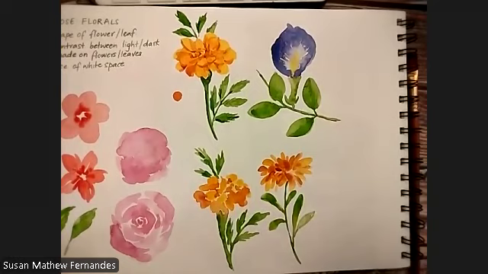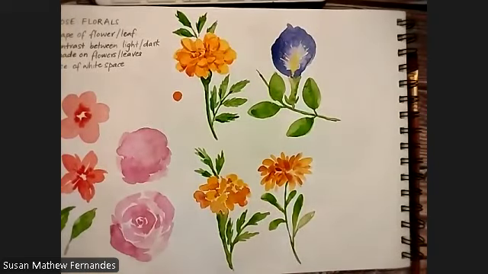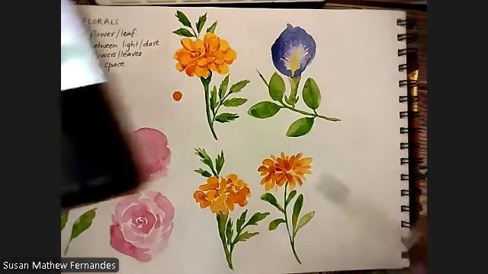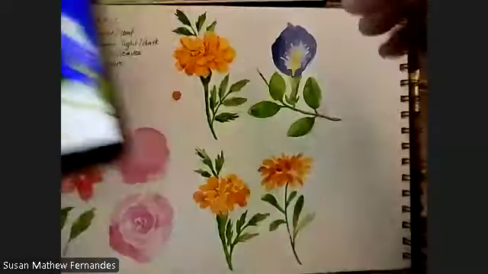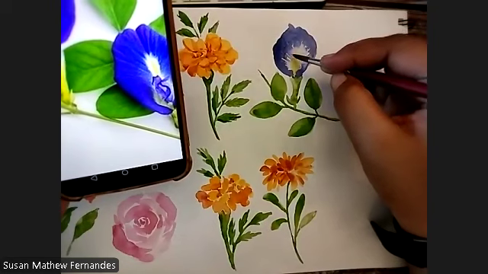Okay. All right. Going back to our, what was this? I forget. Our butterfly pea. We have to finish putting that in between purple. Okay, so look at our reference. The reference has got a little bit of a shapely thing over here.